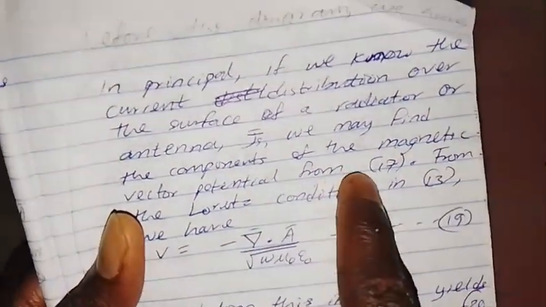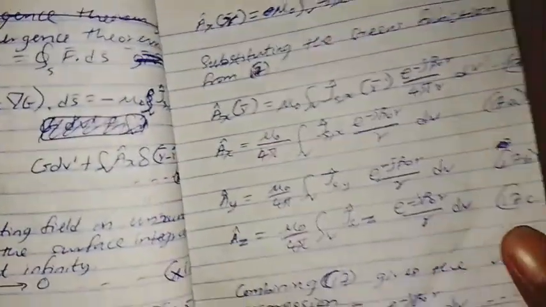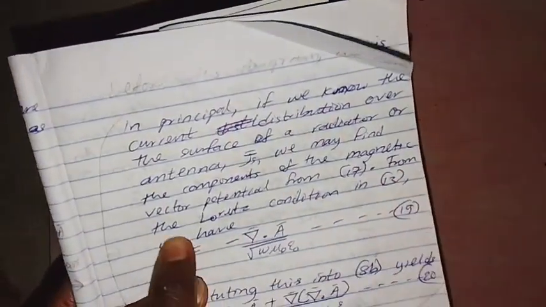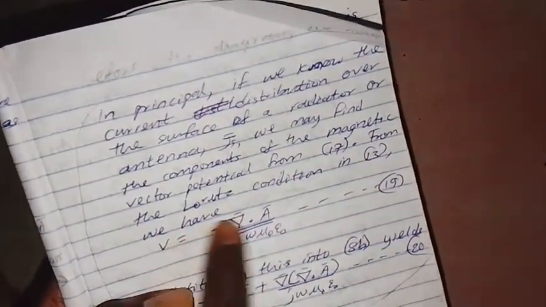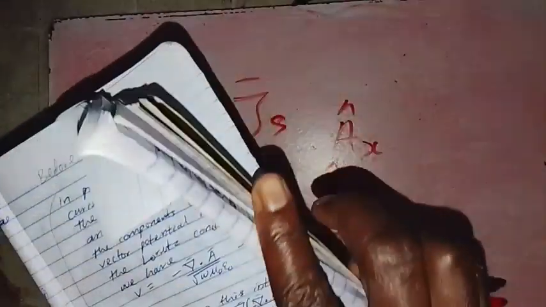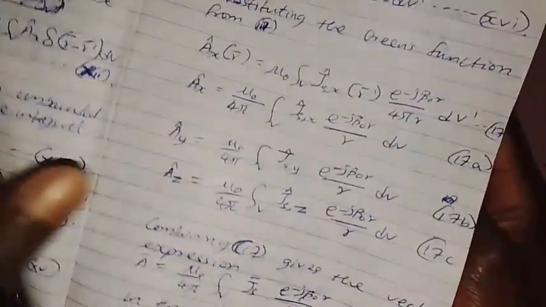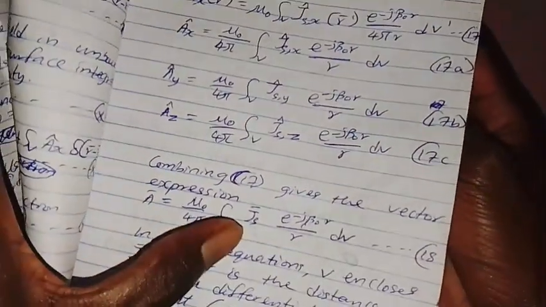Magnetic vector potential from equation 17, which are these. And then from the Lorentz condition in 13, we have this thing. But remember, 17 is giving us the magnetic vector potential.